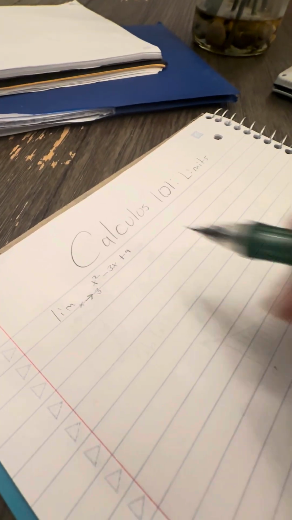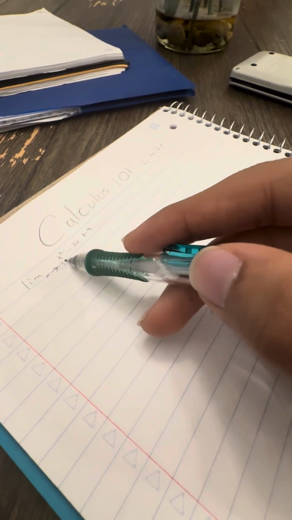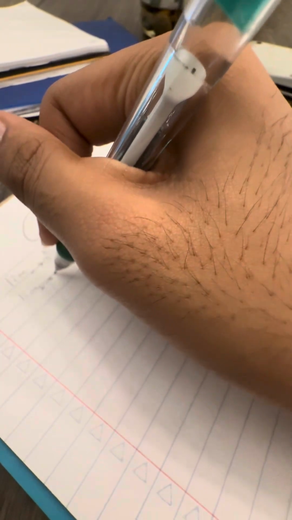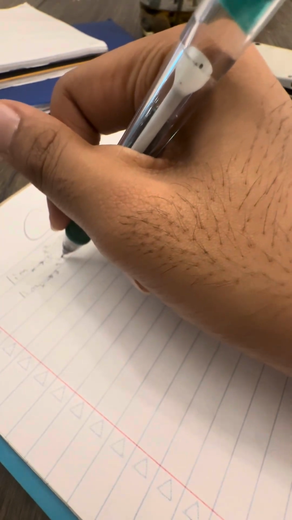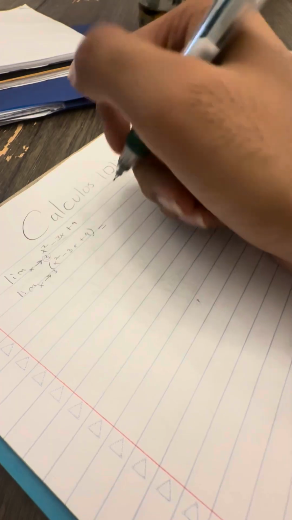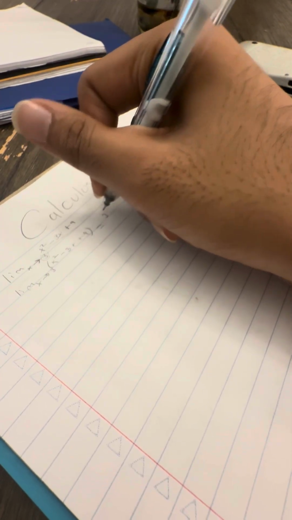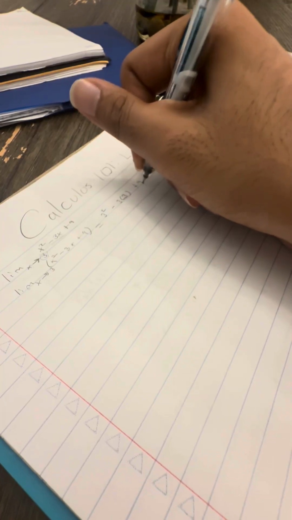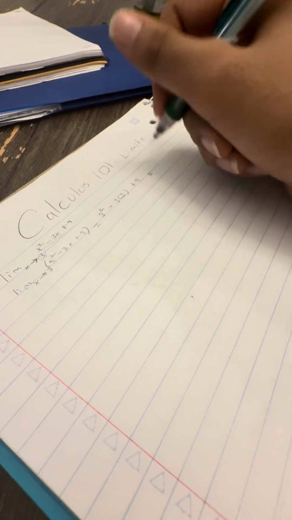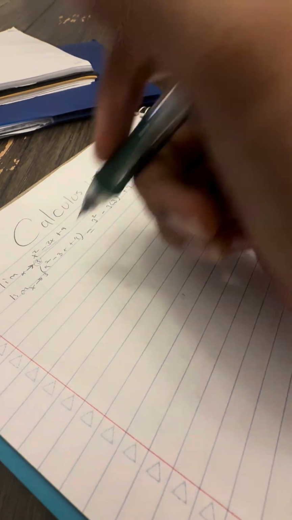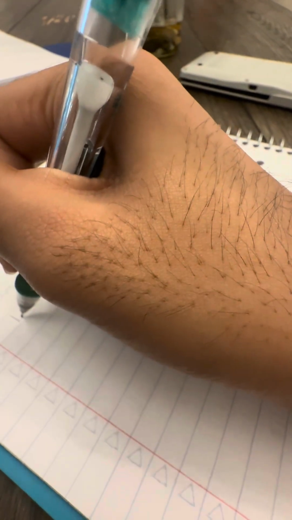When we're doing limits, you just want to plug in the x you get here into our function. So the limit as x approaches 3 of 4x squared minus 3x plus 9 is equal to 3 squared minus 3 times 3 plus 9, which is equal to just 9. So let's do another problem.